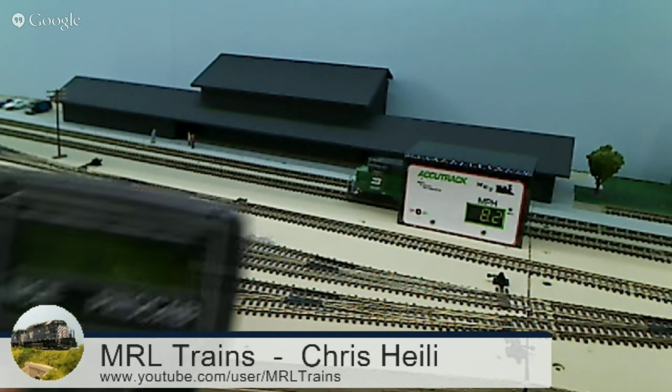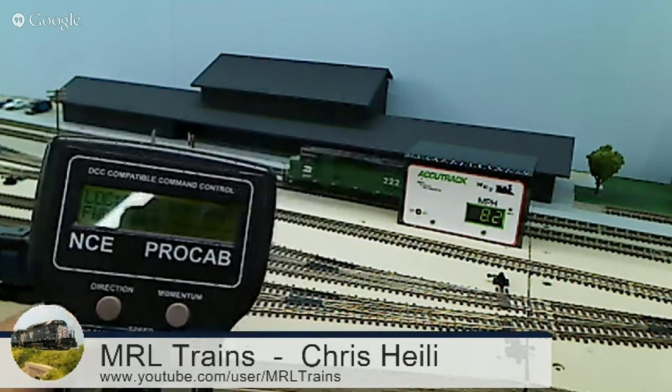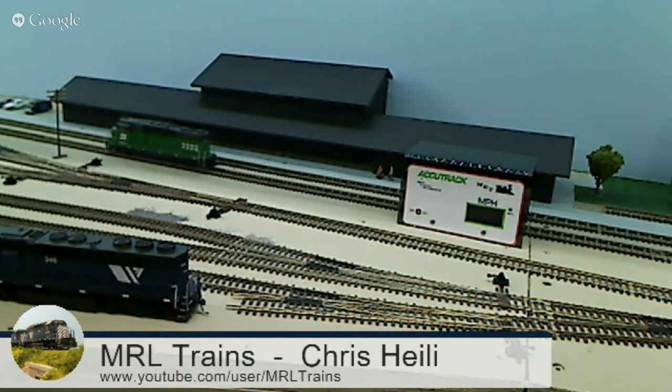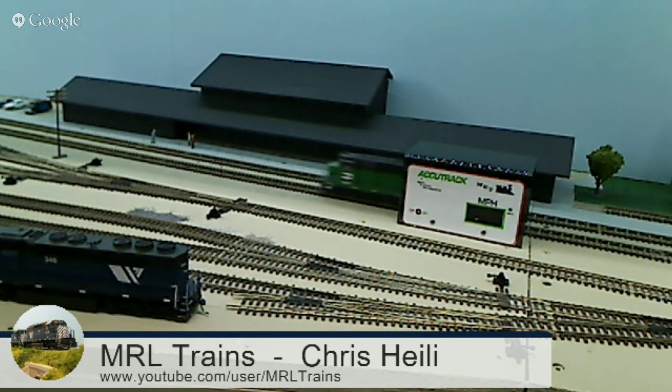So I got it on speed step 4, and it's running at 8.2 miles an hour. That's pretty close to where it's supposed to be, but if you remember earlier on when I talked about the first thing I do, I set the top end first. So I didn't clean the wheels on this because I did that previously just to save time, but normally I would have cleaned the wheels before I put it on the track. Then I run it back and forth a few times to warm it up.